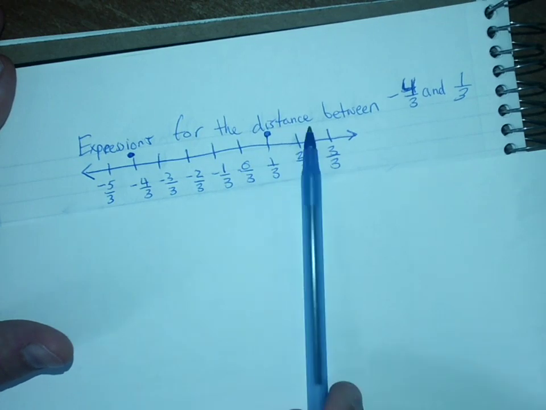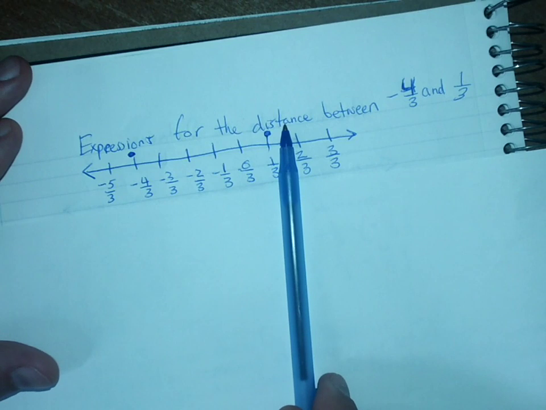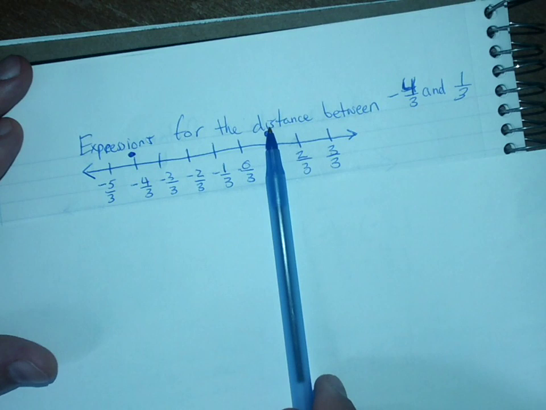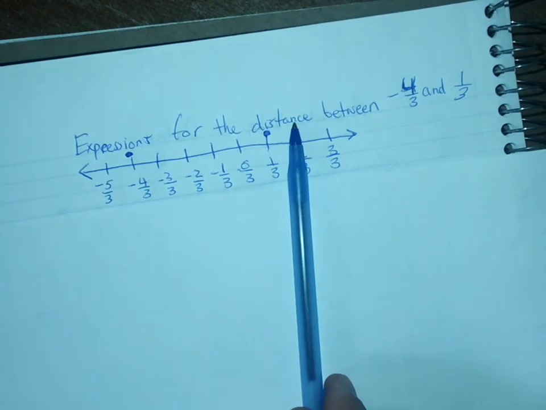I keep saying subtraction because to show distance between something, if I said that my house was 1 mile away from yours, and your house was 2 miles away from the school, how much farther is my house from your house? You would say 1 mile away, because 2 minus 1 is 1.